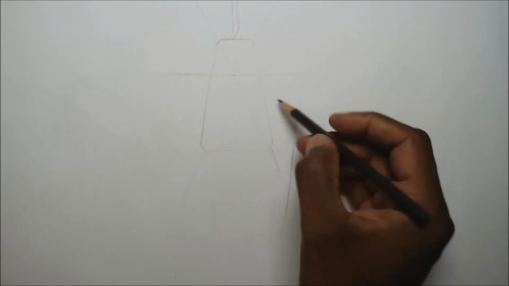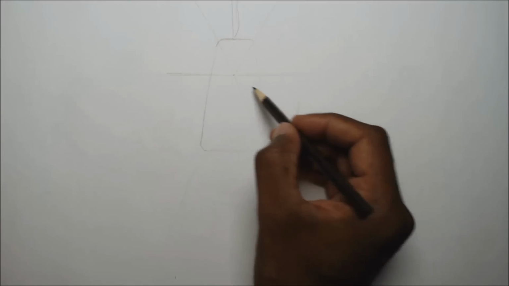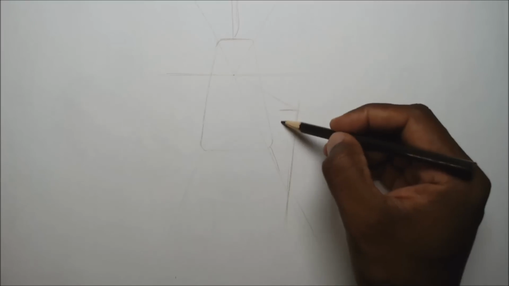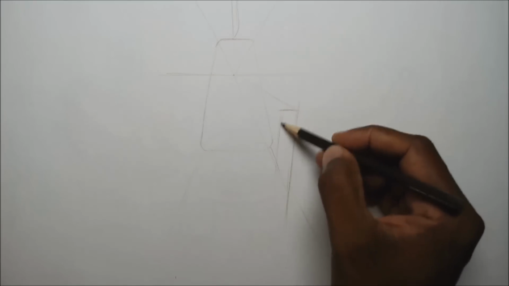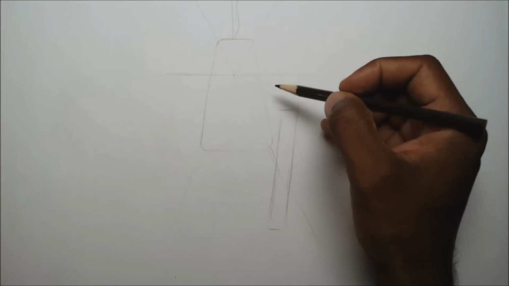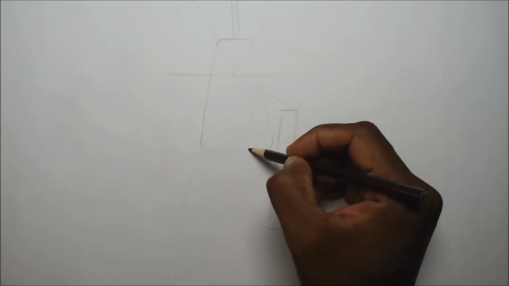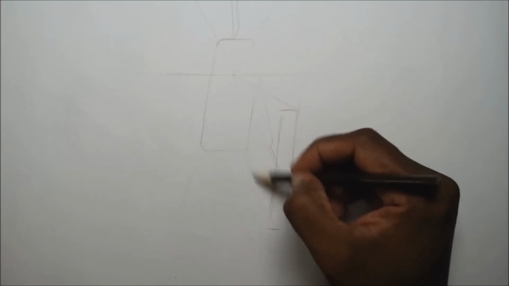So here I tried to draw the objects using basic shapes. If you don't know how to convert basic shapes into the object, you can please visit one of my video tutorials. You can check it on my channel.